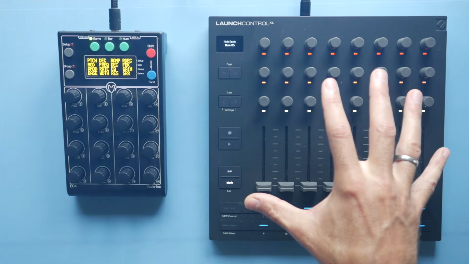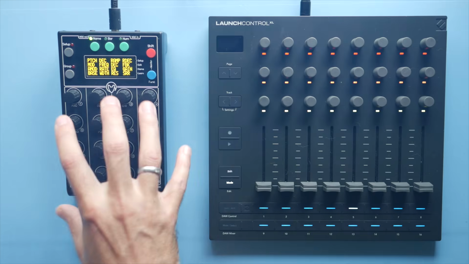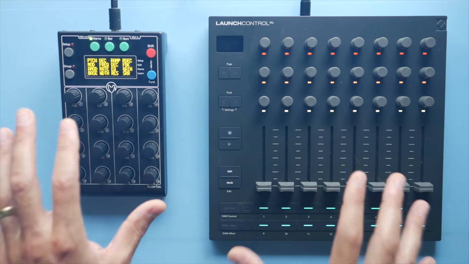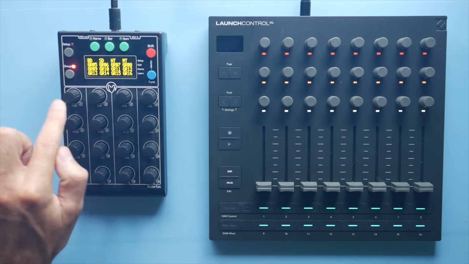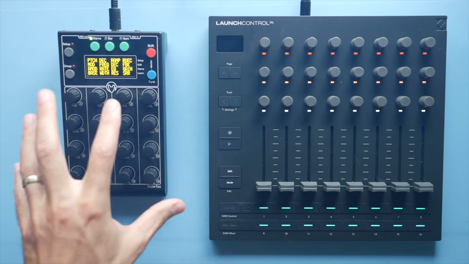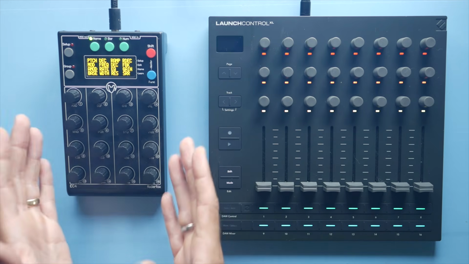So 16 modes here, 16 times 16 different groups here. And one thing I want to point out here is the difference in selecting these groups or these modes. On the EC4, I press the group button, and now I click any of these 16 encoders, and it immediately enters this group and takes me out of the selection menu.